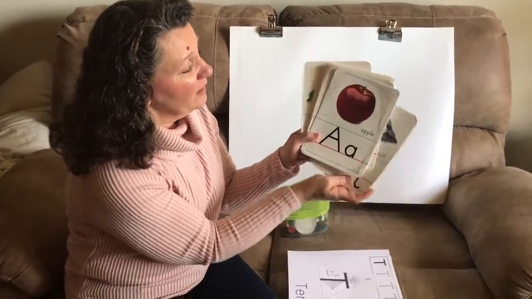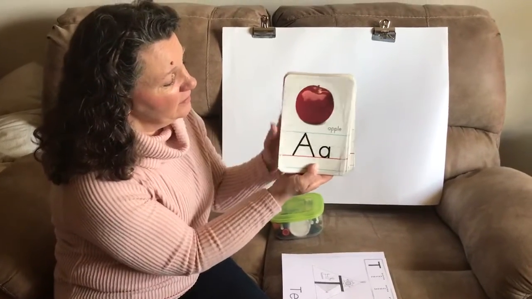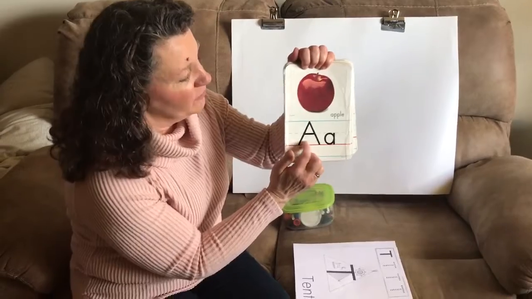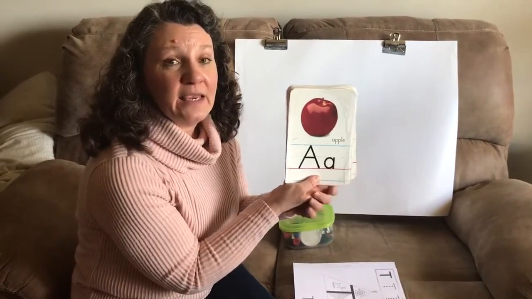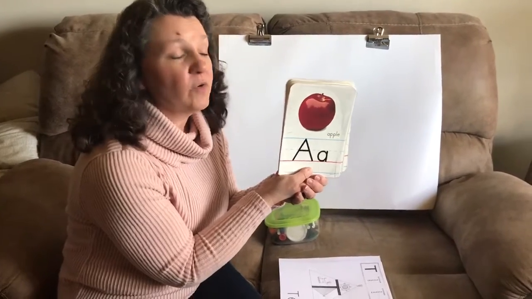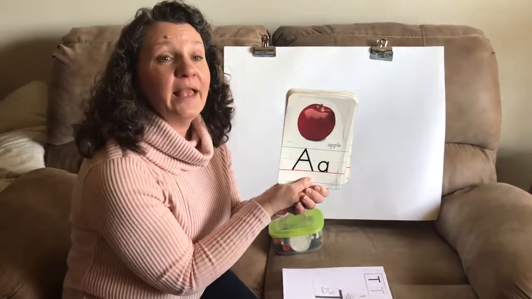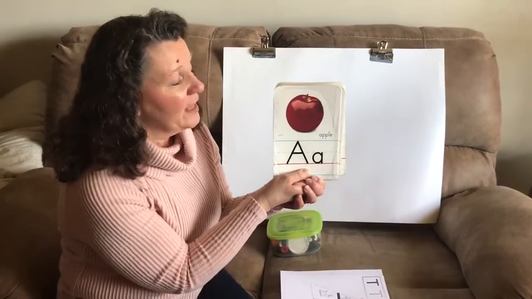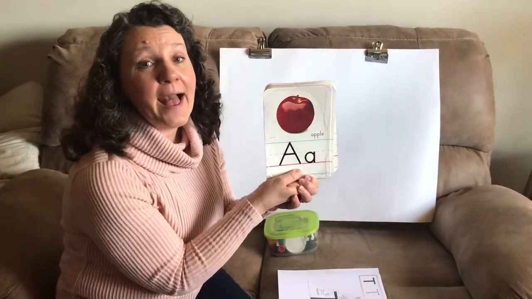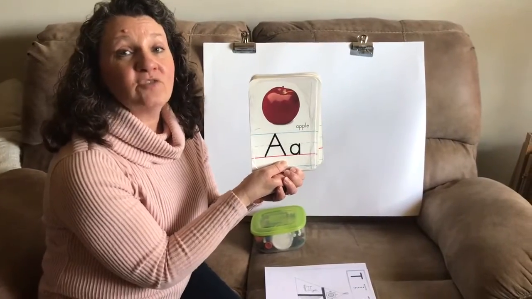Sing it with me. And what about this letter? Remember that one? Yeah, we have our capital A for Ava and our lowercase a. The A can have the a sound like an acorn, or the ah sound like an apple, and applesauce, and astronaut, and alligator. A is for apple, a.